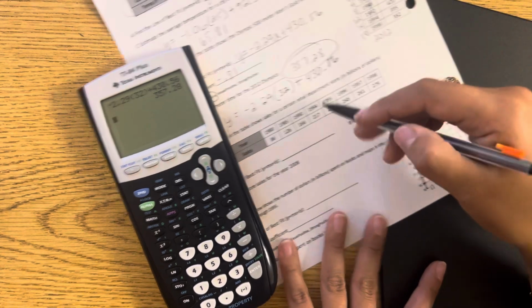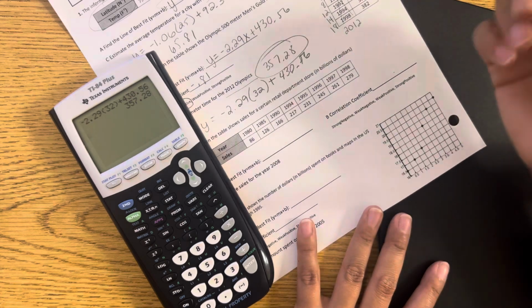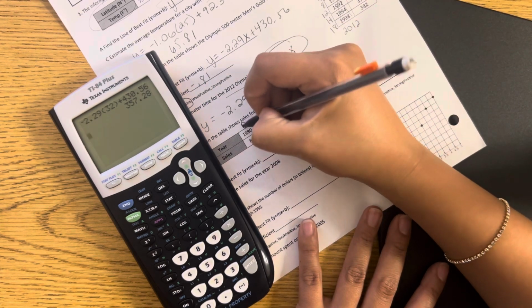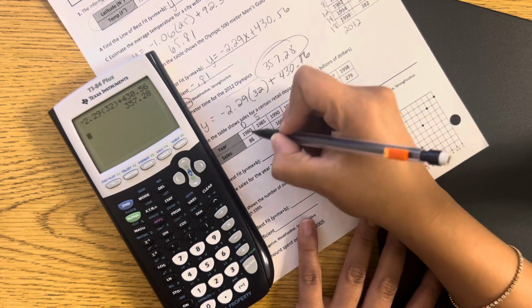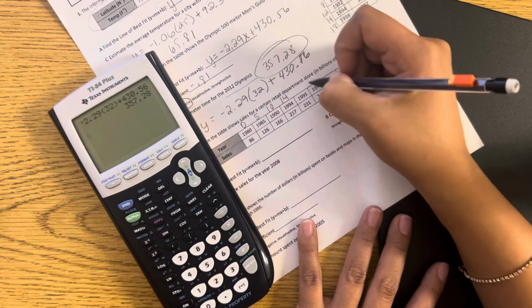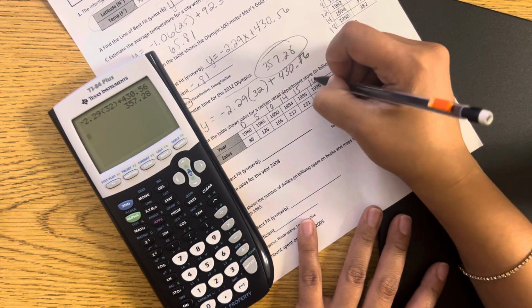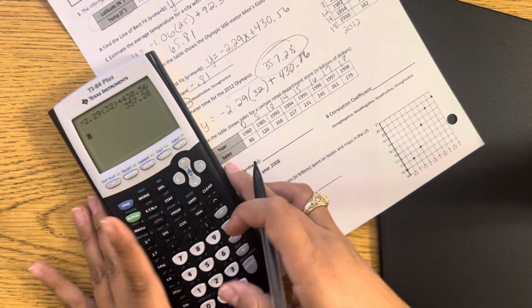Let's do this again. So again, anytime years are involved, you don't want to type in 1,980. We're going to assume that 1980 is the first year, so 0. 1980 to 1985 is 5. 1980 to 1990 is 10. 1980 to 1994 is 14. 15, 16, 17, 18. And then those are the values we're going to type in.